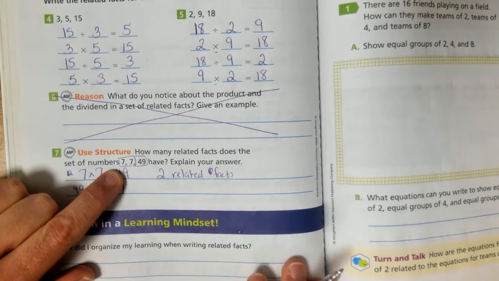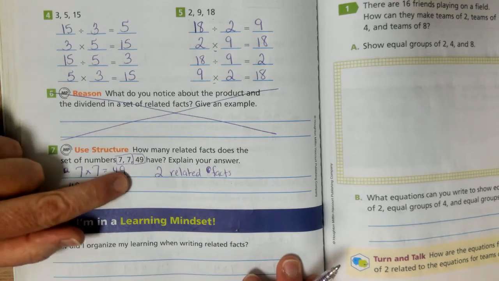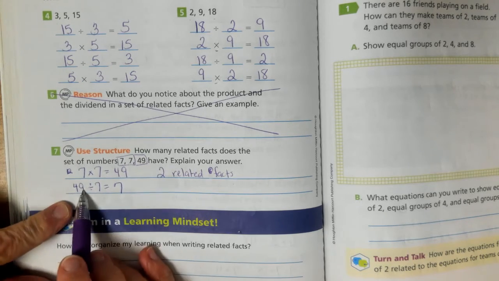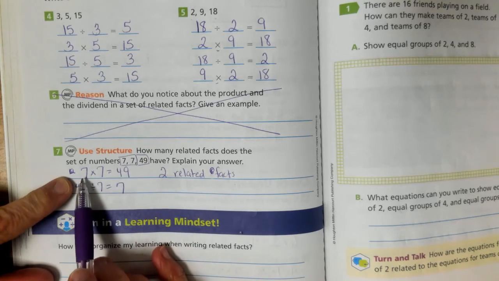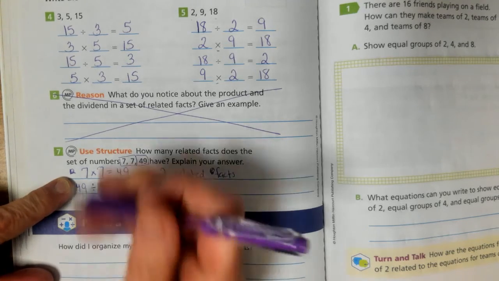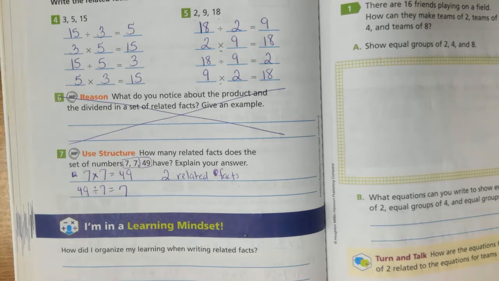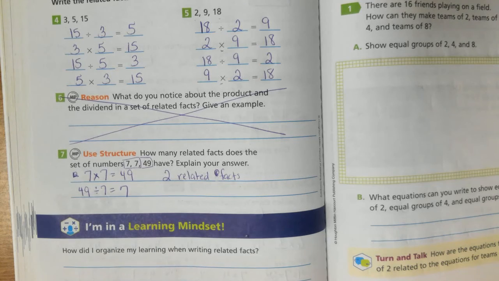Because 2 of the numbers are the same, right? If we have 2 of the numbers that are the same that are going to multiply to equal a number, then we're only going to have 2 related facts. I'm not going to rewrite this. 49 divided by 7 equals 7. 7 is the same number, right? 7 times 7, I'm not going to rewrite that. So there's only 2 related facts because we have the same number in our numbers that form the related facts.